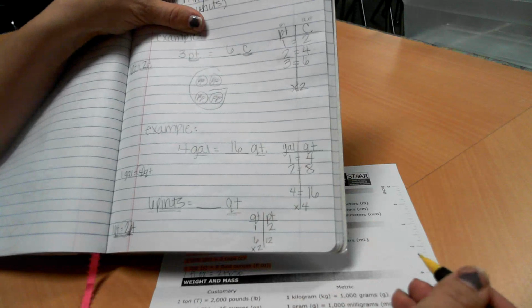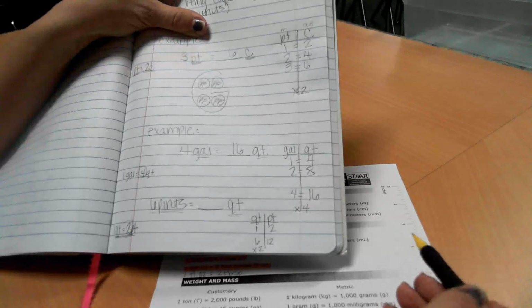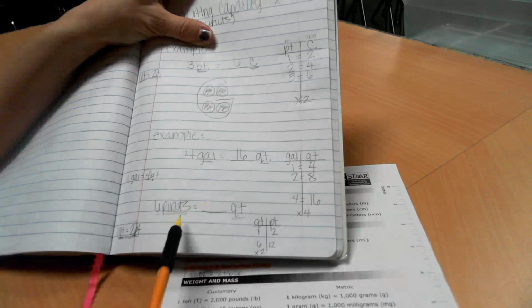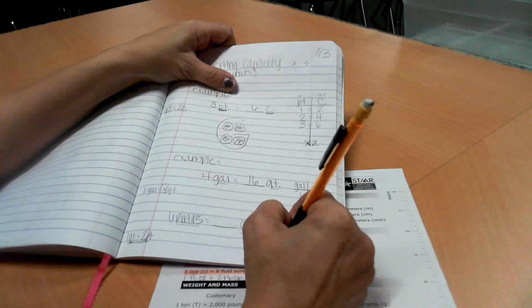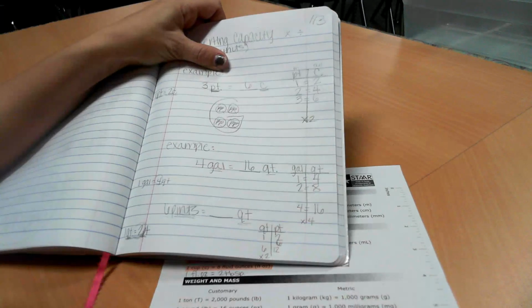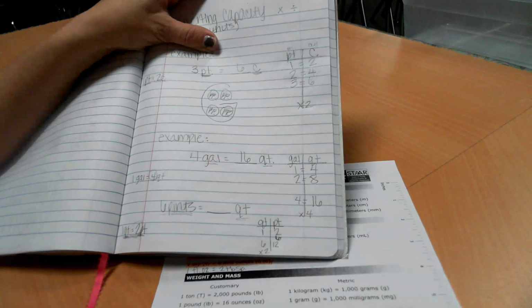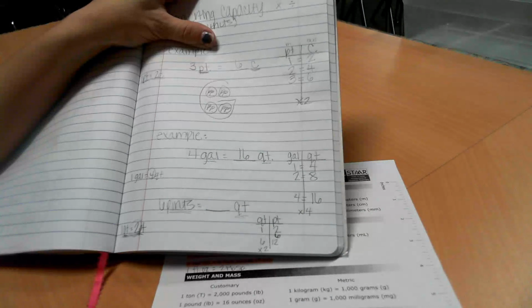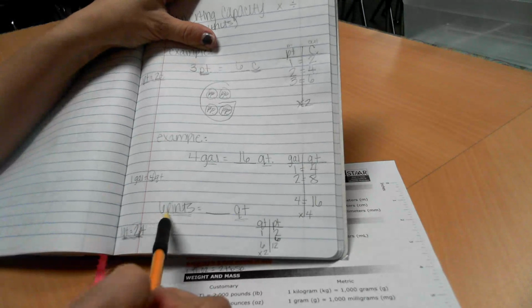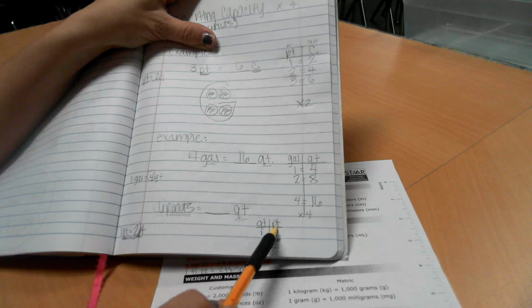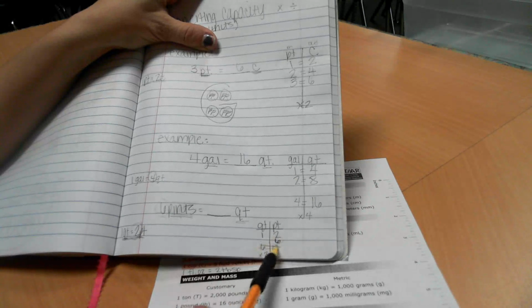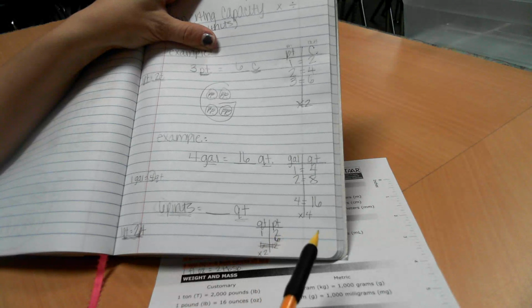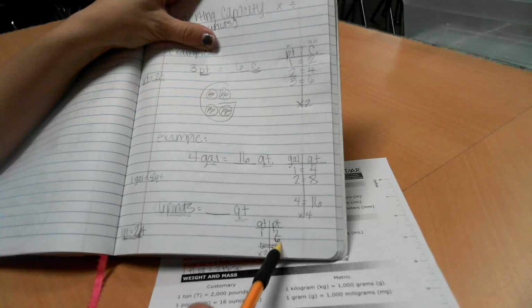12. But that's not right, because what is the question asking me? How many quarts is 6 pints? So you need to have your 6 pints on this side. Just wanted to see if you were paying attention, which I bet some of you weren't. So my 6 pints is on this side. Remember, we switched it. So my 6 needs to be on this side, not this side. So instead of doing 6 times 2, I'm going this way.